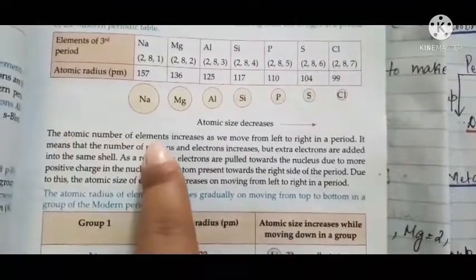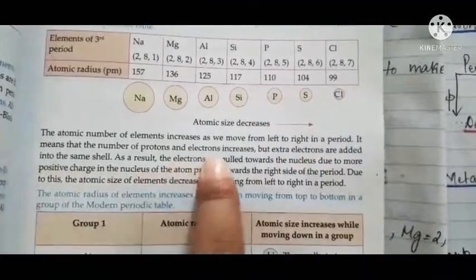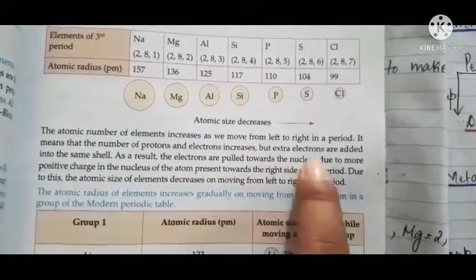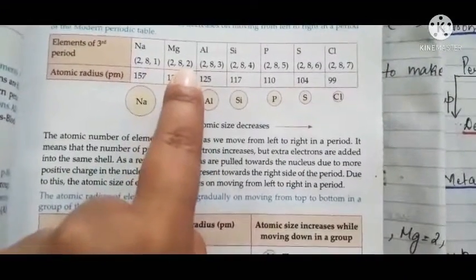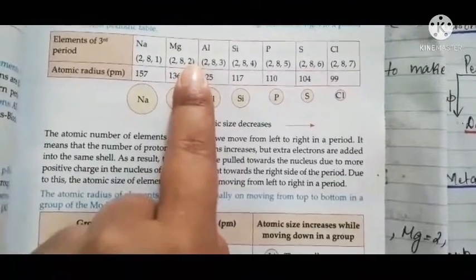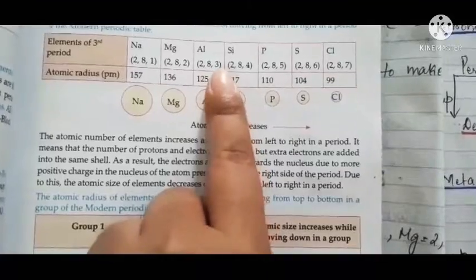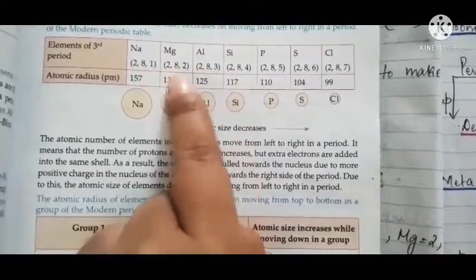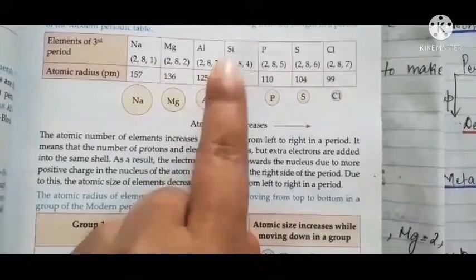The atomic number of elements increases as we move from left to right in a period. It means that the number of protons and electrons increases, but extra electrons are added in the same shell. See here, magnesium has 2, so this is increased by one more electron. But where is that one more electron being added? It is added in the third shell only. So there is no increase in the number of shells, but an increase in the number of electrons in the same shell.